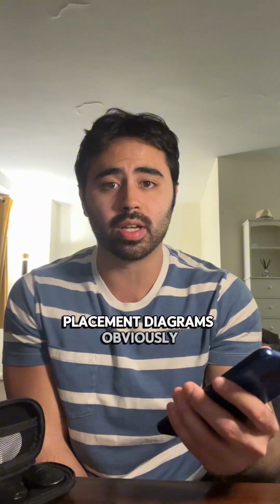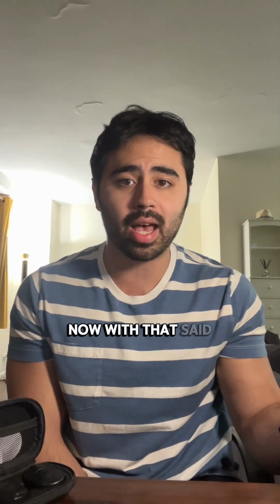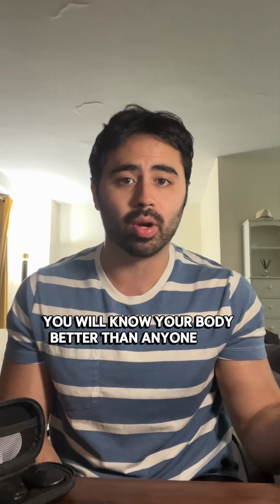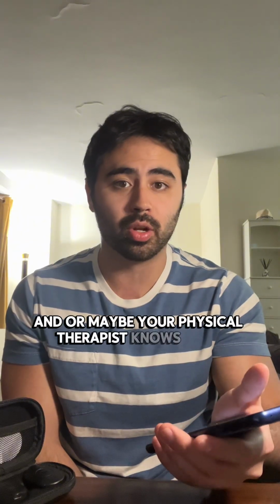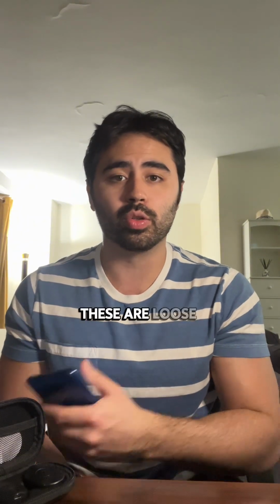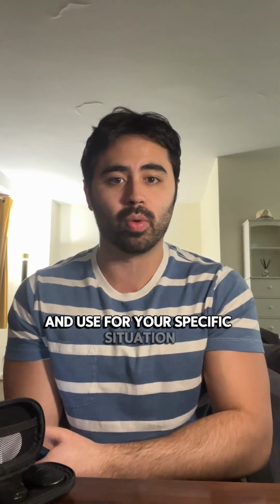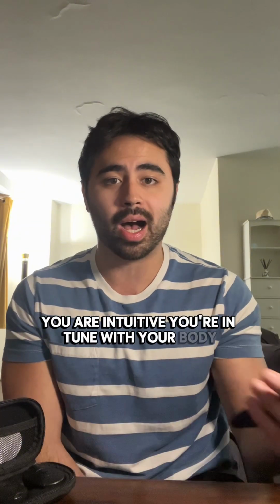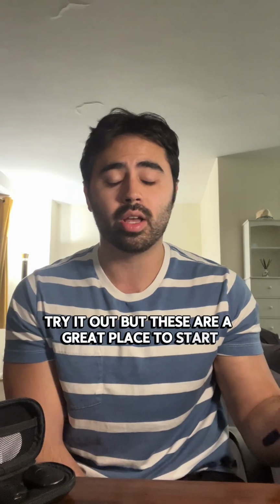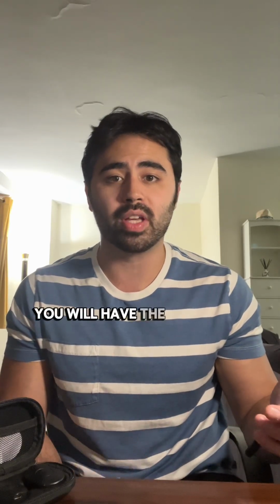Placement diagrams, obviously, are just pictures or images that show you exactly where to put the device for that specific application. Now, with that said, you will know your body better than anyone else, or maybe your physical therapist does, whoever it is. So these are loose recommendations that you can build off of and use for your specific situation. But we always encourage people: hey, you are intuitive, you're in tune with your body. If you think something else might work, try it out. But these are a great place to start. So in every rehab setting, you will have the option to find those placement diagrams for that specific use case.